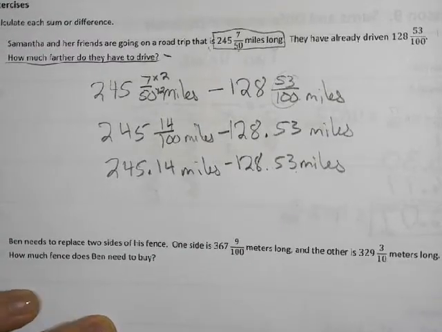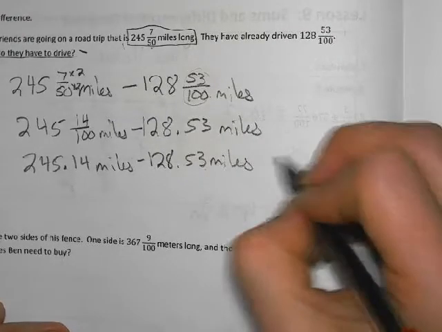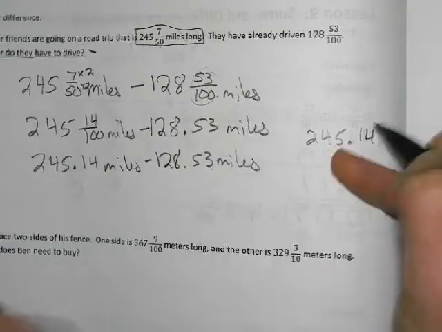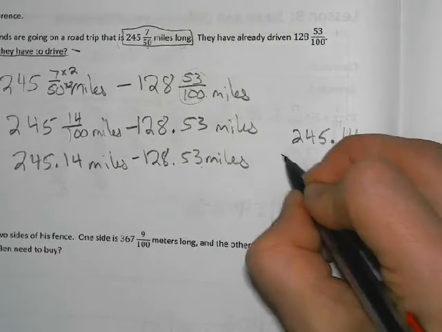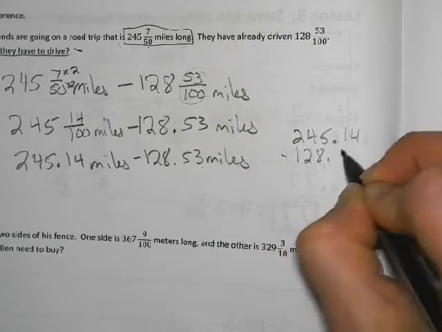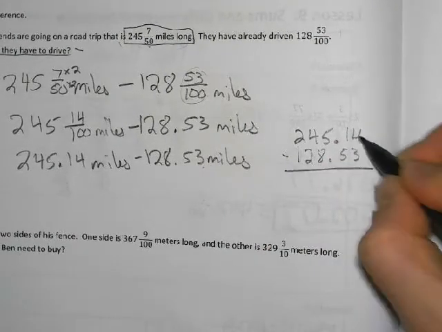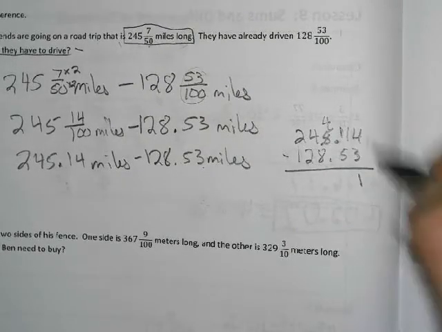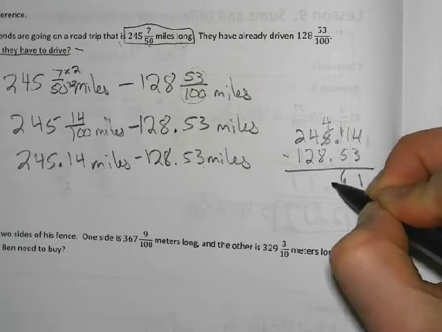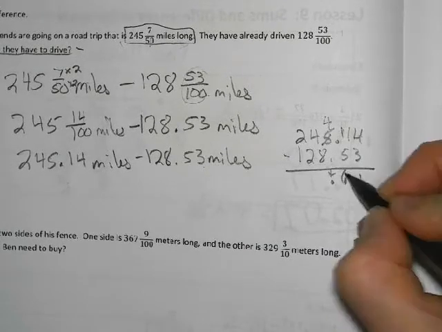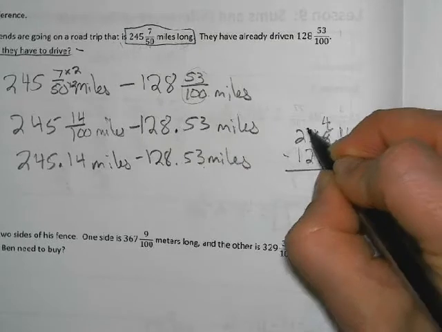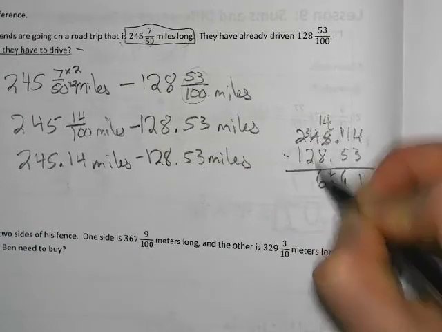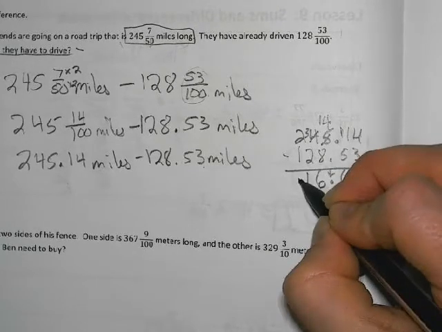I need to line up my decimals. So that is going to be 245 and 14/100 minus 128 and 53/100. 4 minus 3 is 1. I have to borrow from my 5 to make that an 11. 11 minus 5 is 6. Bring down my decimal. 4 minus 8 I can't do. That becomes a 3. This becomes a 14. 14 minus 8 is 6. 3 minus 2 is 1. 2 minus 1 is 1.